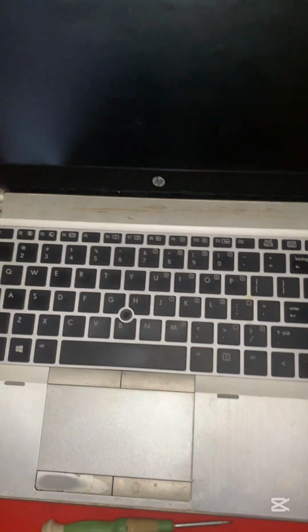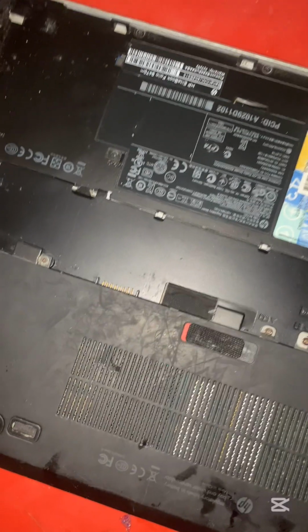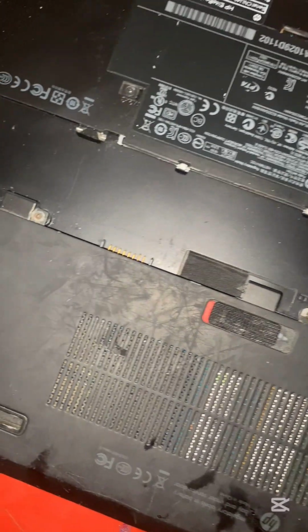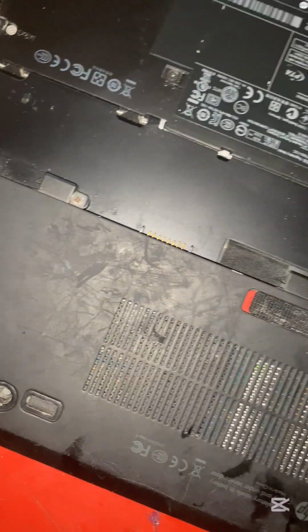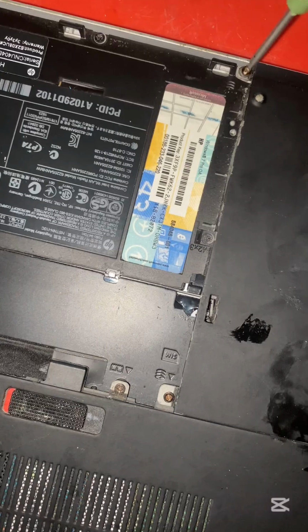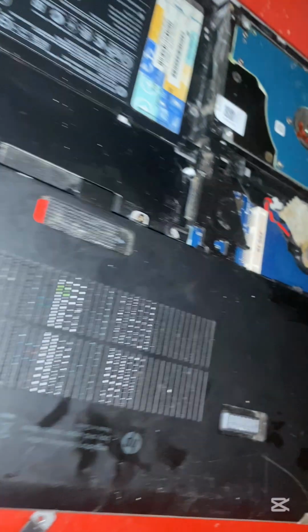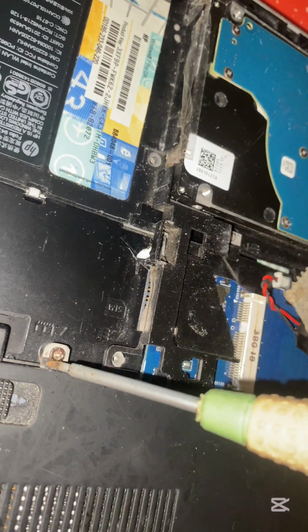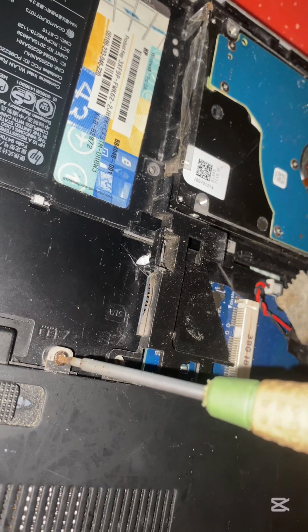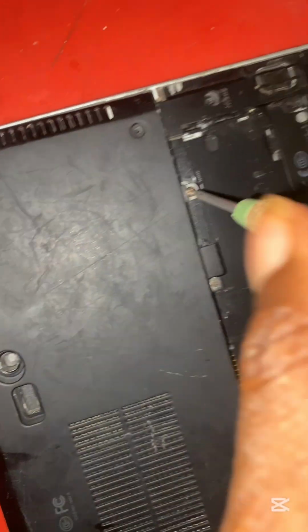So it can only be caused by the display or the RAM. Now you loosen the RAM part of the system. Try to check the RAM first. If you check the RAM and it's not the RAM, then you have to check the display. Maybe the display cable shifted or something is wrong with the screen. So when you loosen it, you remove the two RAM.